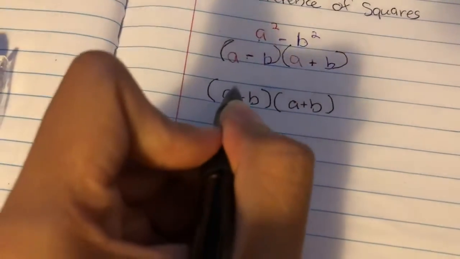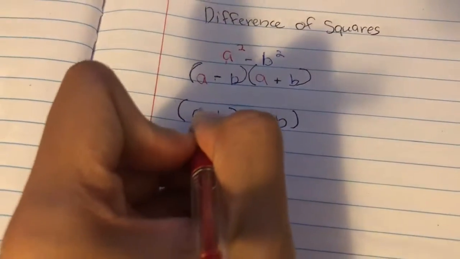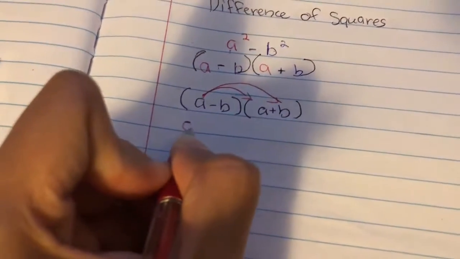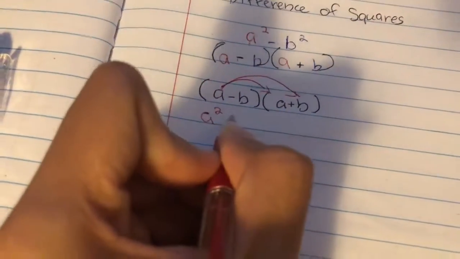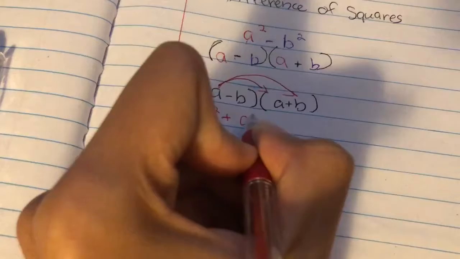So we multiply, and I'm going to color code this so you guys can see. We multiply this a times this other a, and this a times this b. That should give us a squared plus ab.